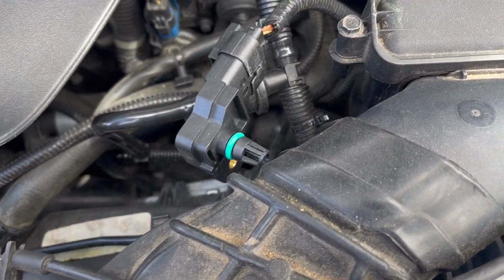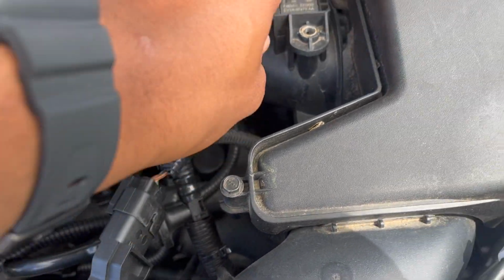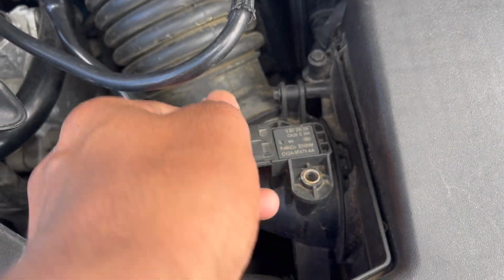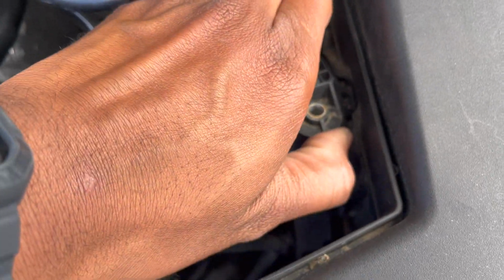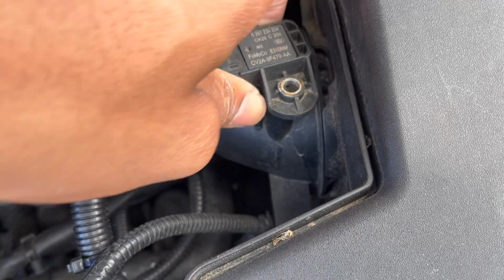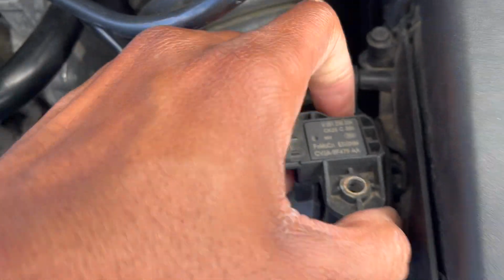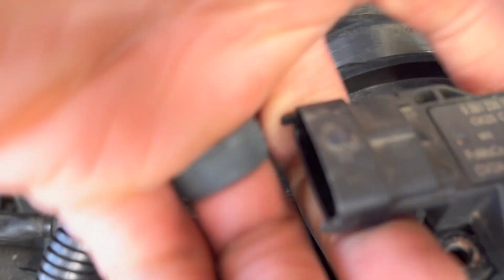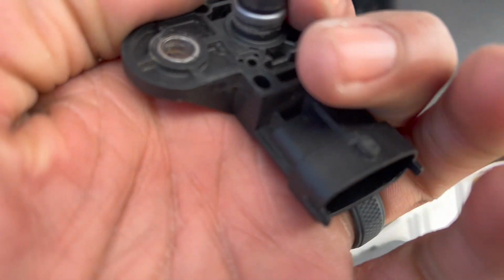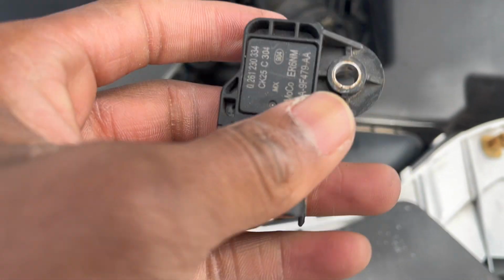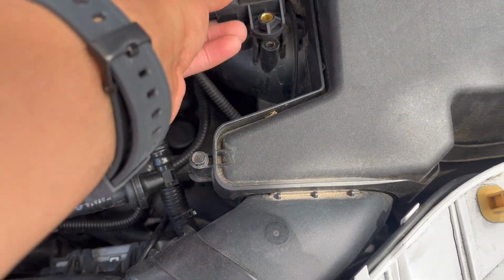So I just connected the new one to this, just the connector right here, so it's in. You can see how this one is corroded. This one doesn't even want to come off. Alright, just popped off. So there it is. So now we're about to just put this new one in.